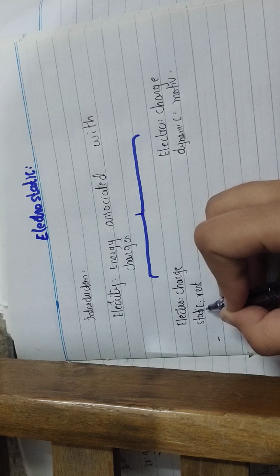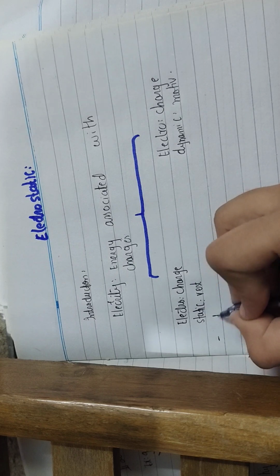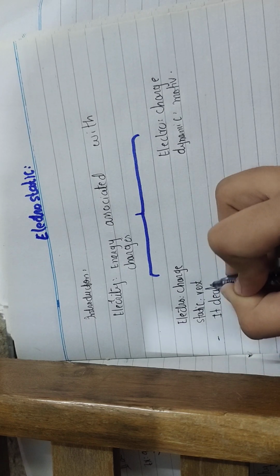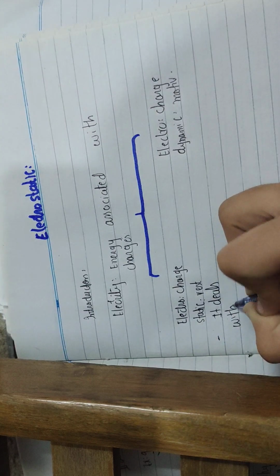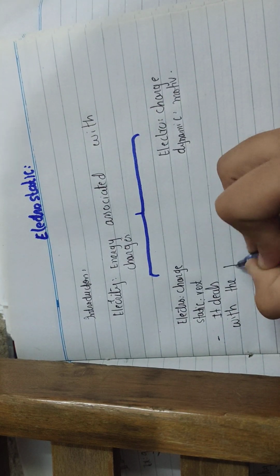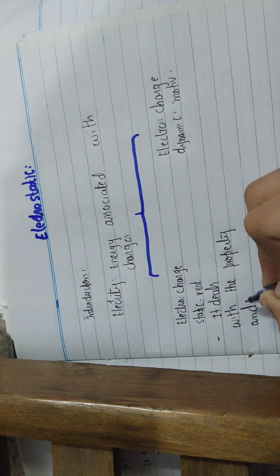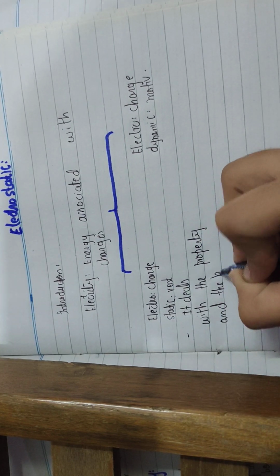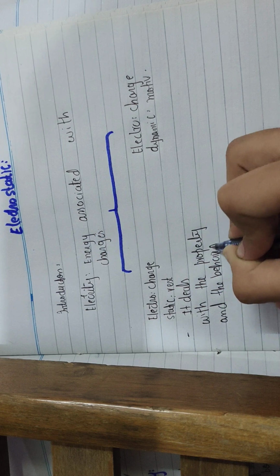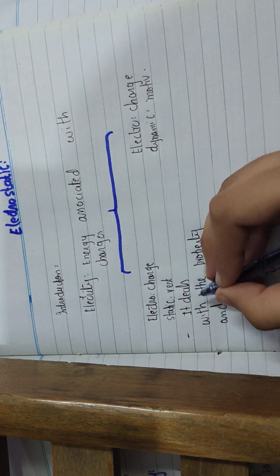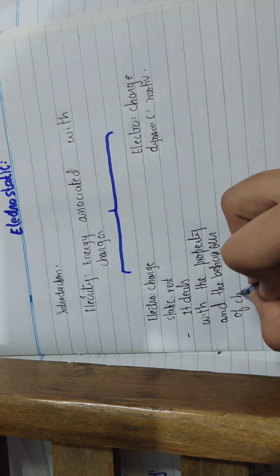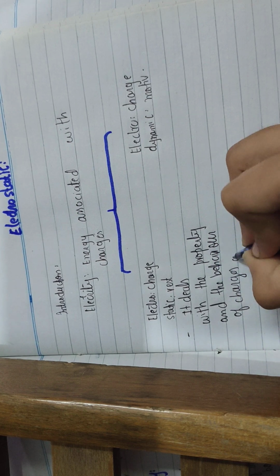Now let's look at the definition. This is the study that deals with the property and the behavior of charges at rest.